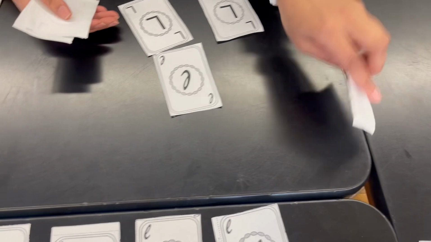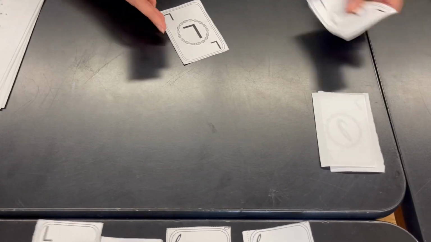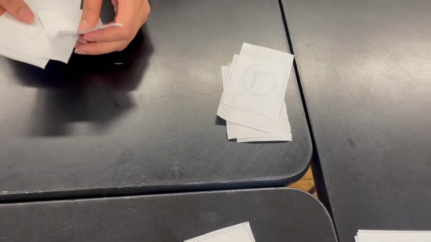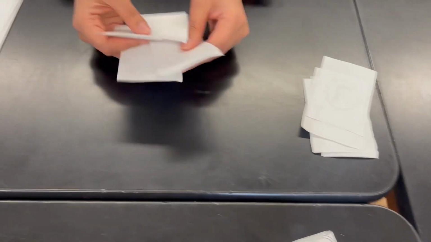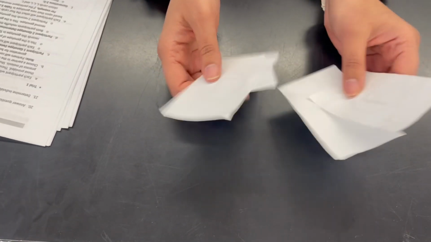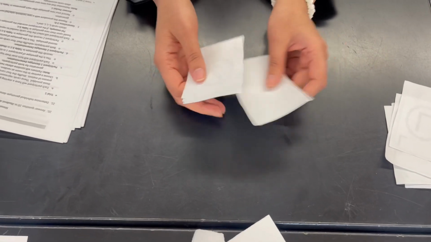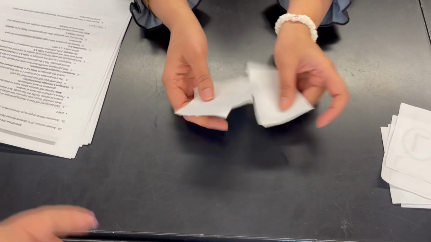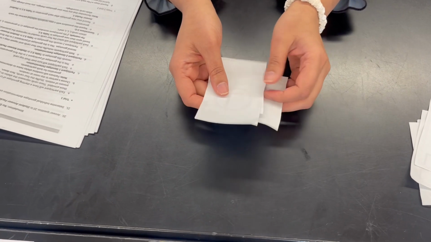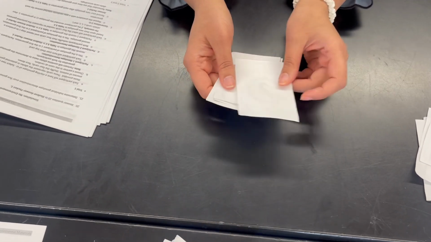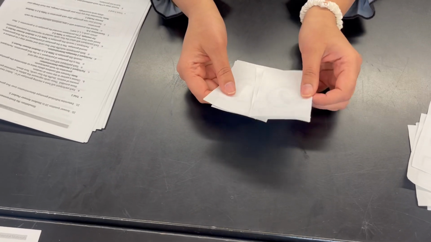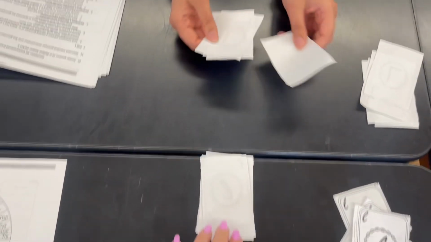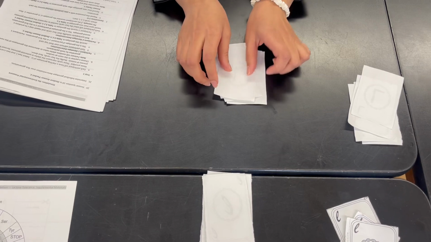You're going to shuffle them without looking, and the other cards you can place on the side. Once you are done shuffling, we are going to use these cards to determine the alleles for each generation.